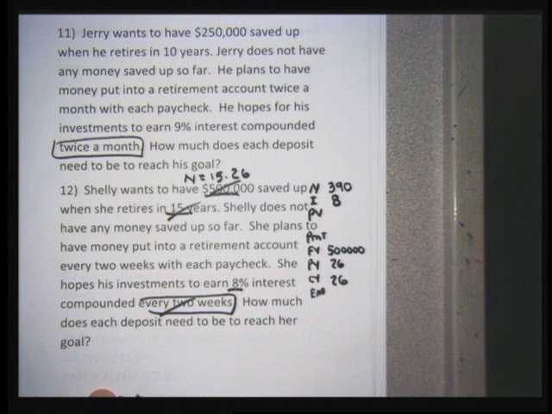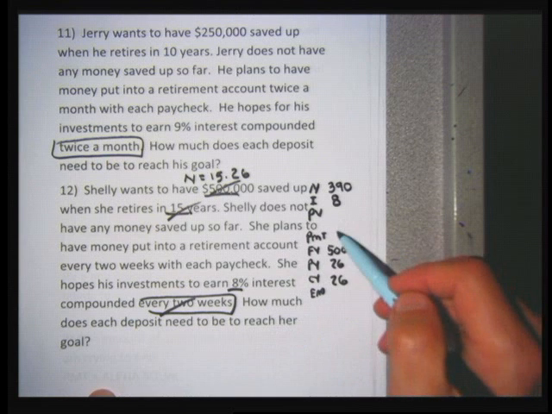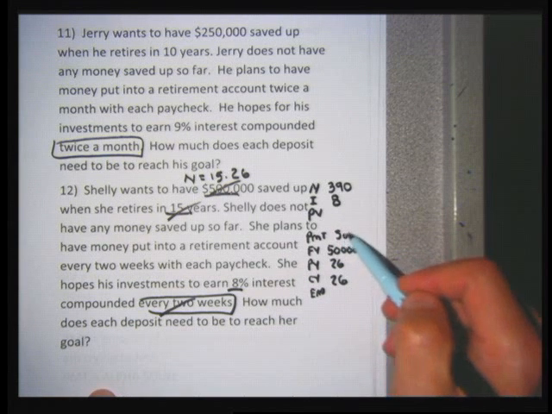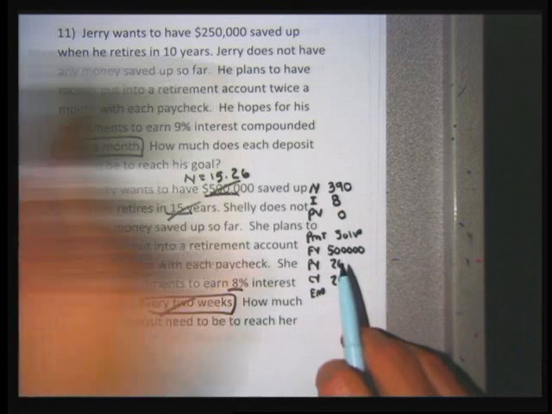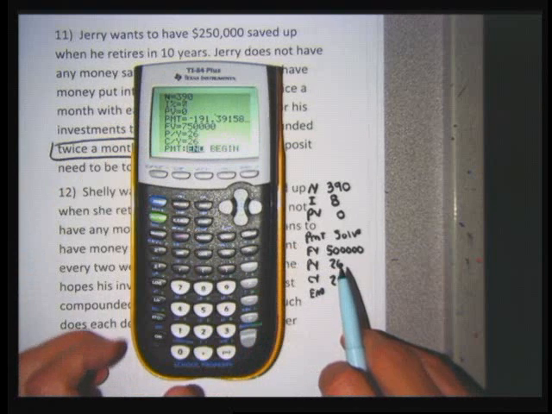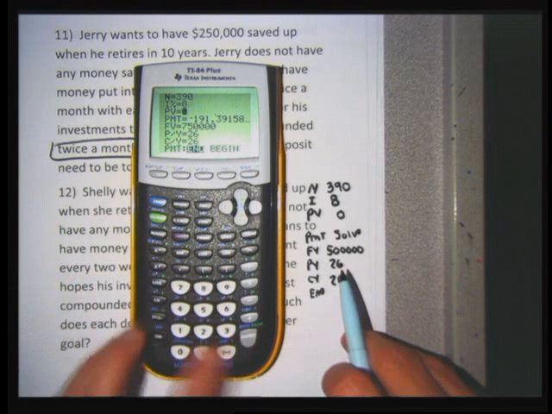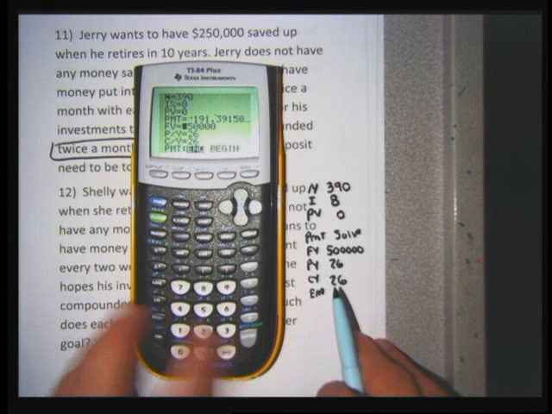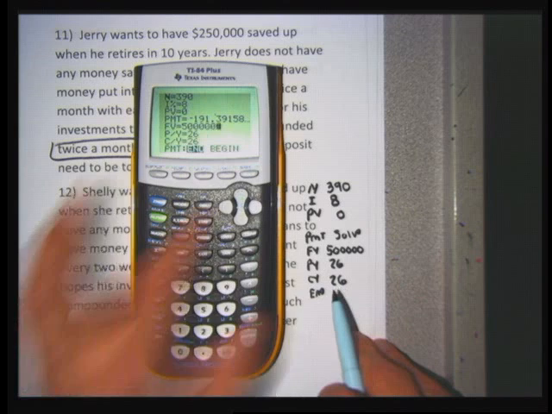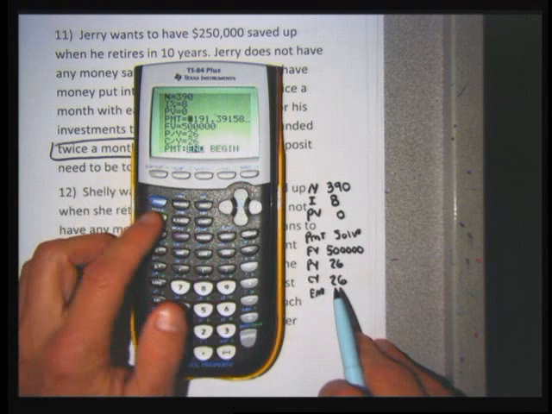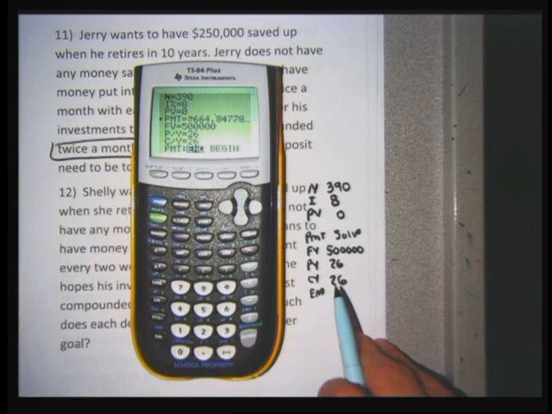There's only one number left, and there's 2 spots. I'm solving for the PMT, which makes the PV 0. So I'll just enter these up. Put 8 in for the interest rate, 0 in for the PV, 500,000 for the future value. My PY and CY don't need to be changed because they're the same as the last problem. I'm going to solve for the payment, and it's going to be $664.85.